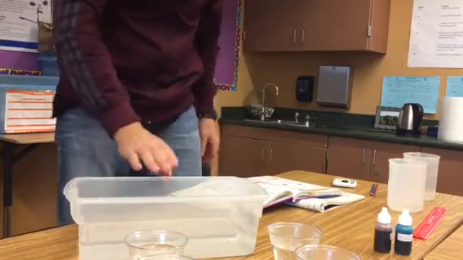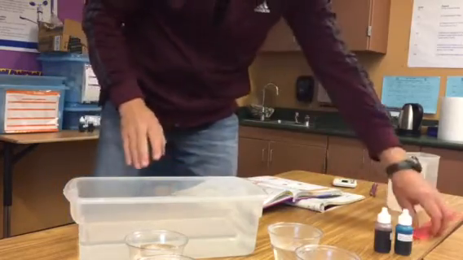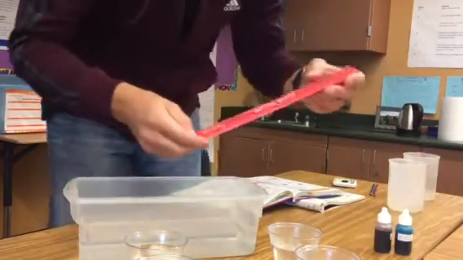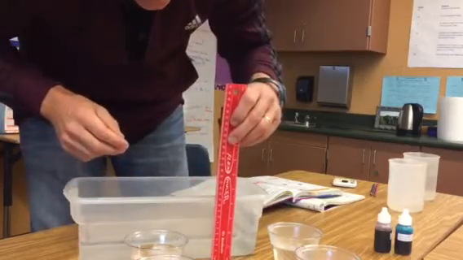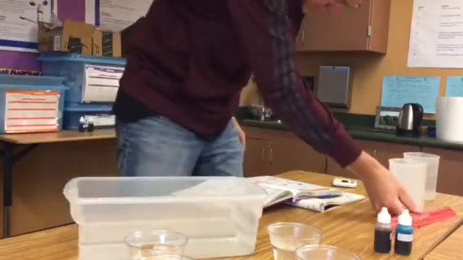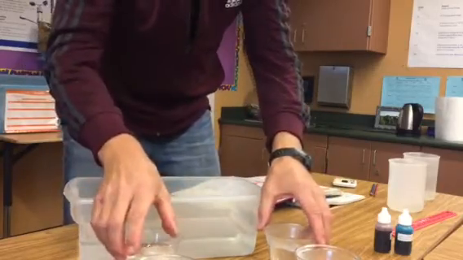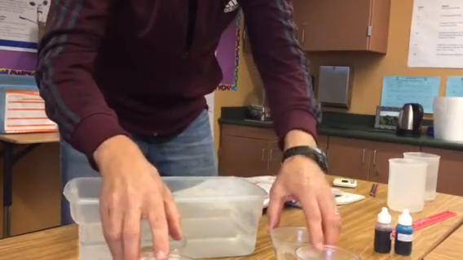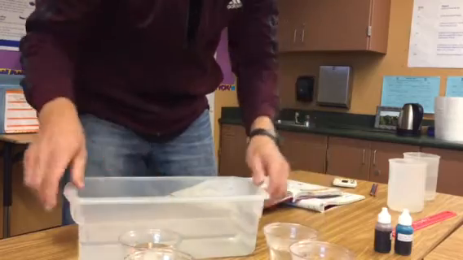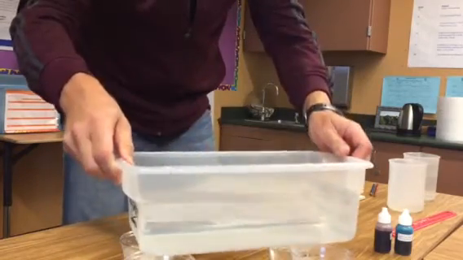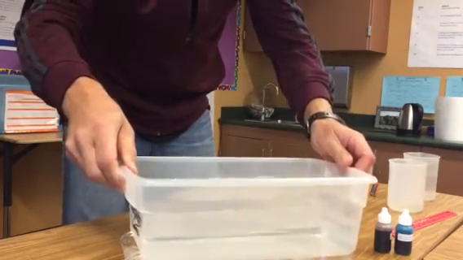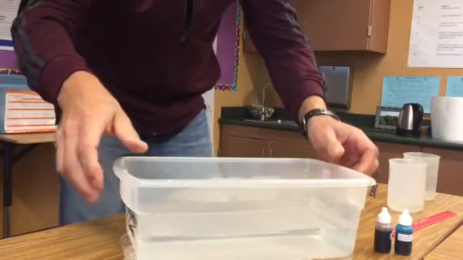Pour room temperature water into the tub to a depth of 5 centimeters. I've done that. Let's check to make sure that it's 5 centimeters. It is approximately 5 centimeters. And then we're going to balance the tub on top of the cups, and let's see if we can do that right. This is a difficult step. Okay.